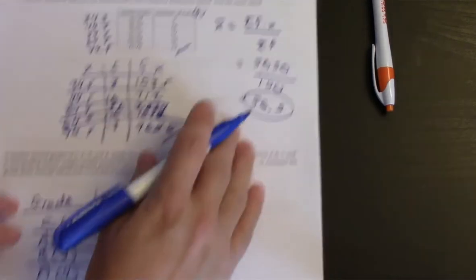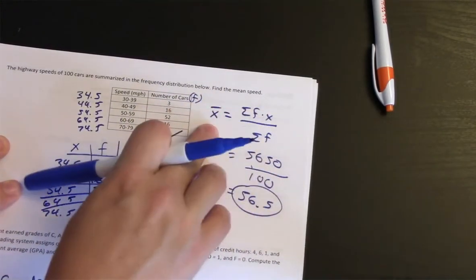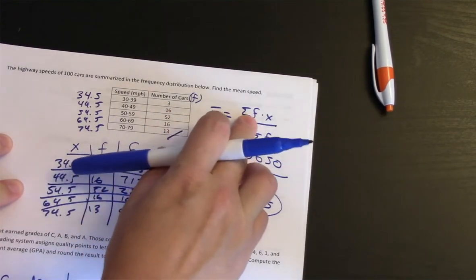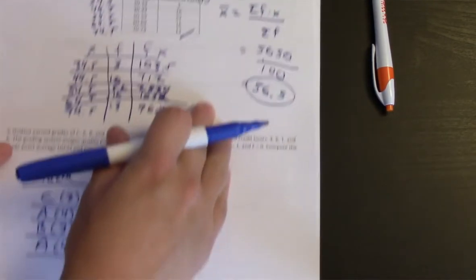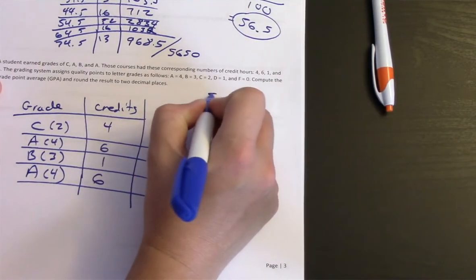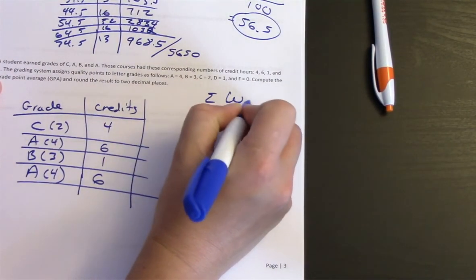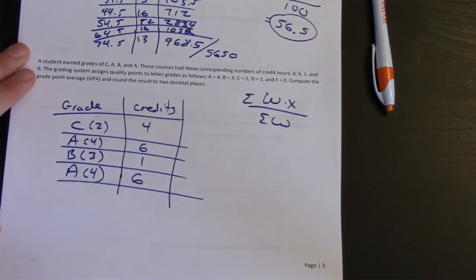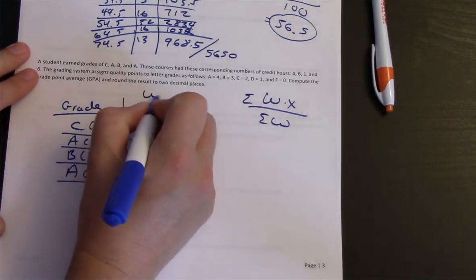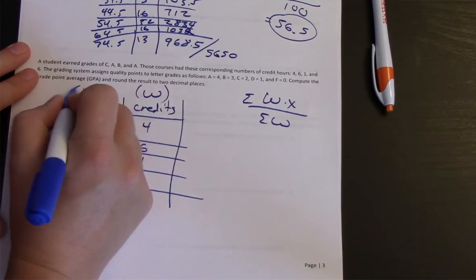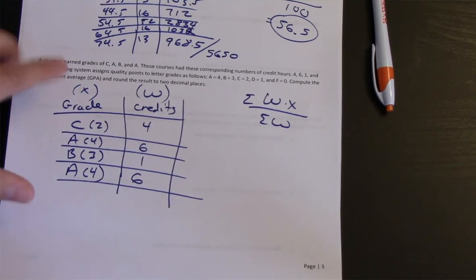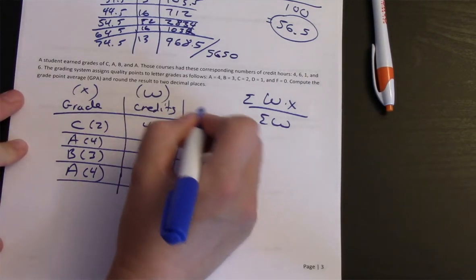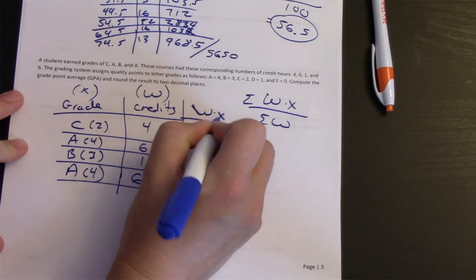All right. So just like the frequency mean, it's exactly the same formula except replace f with a w. It's the weighted mean. So it's the sum of w times x divided by the sum of w. Okay, so GPA is a weighted mean. Now your grade is weighted by the number of credits that you take. So this is w. This is x, the data, your grades. Right, that's what you calculate GPA based off of. Okay, so I'm going to make a column here that is w times x.